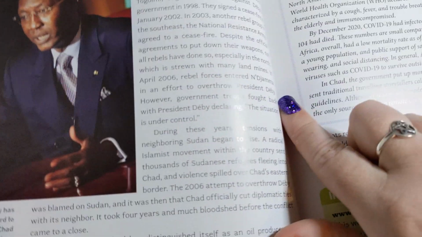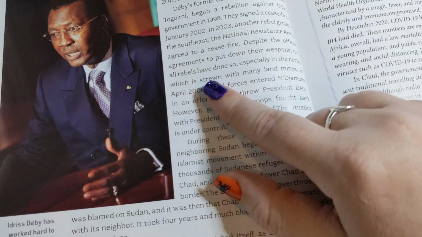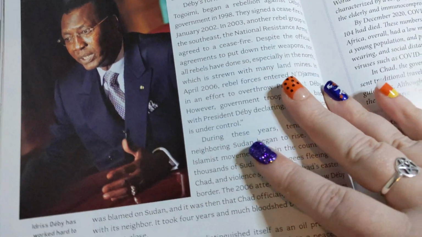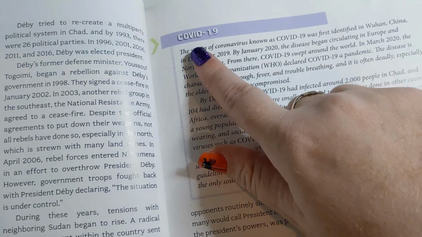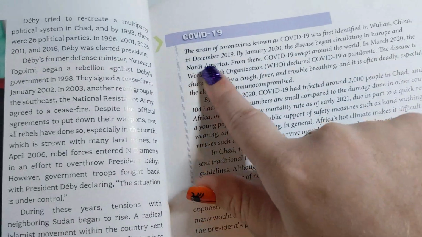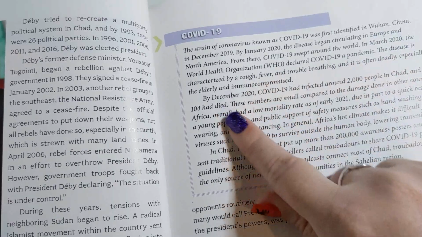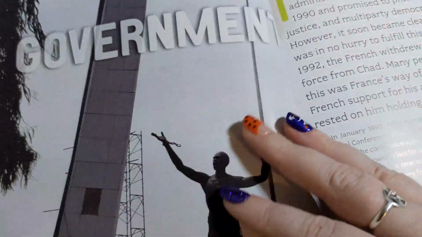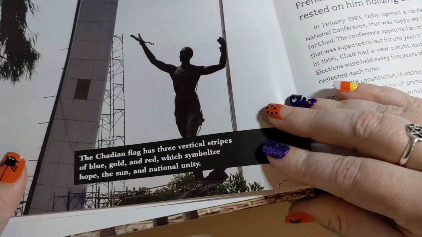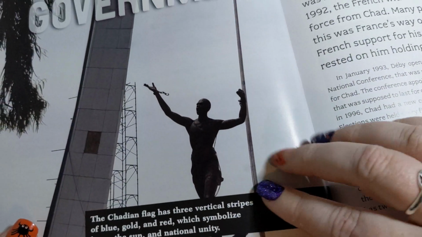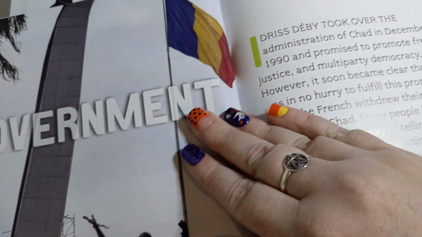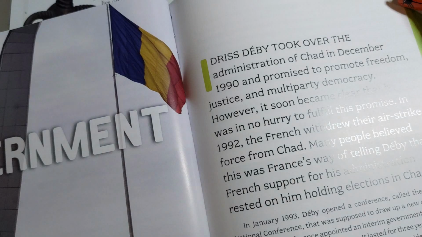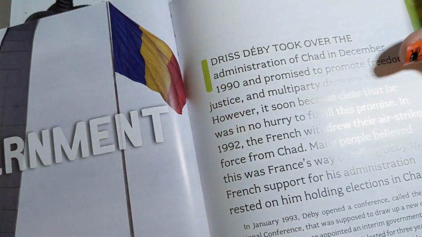And this is how cool, this book is so new, which now of course it's out of date because Idriss Déby has passed away, he's no longer president, but this is how new the book is. This is talking about how COVID-19 affected the world and Chad. That's how new this book is. That's so cool. A really cool statue. This must be in the capital city. There's the flag of Chad, which is almost identical to the Romanian flag. Apparently the blue color is slightly different.